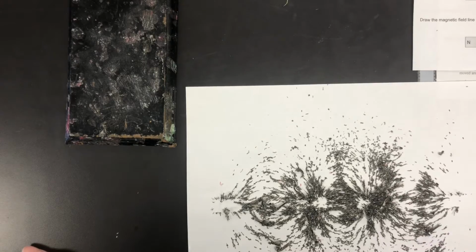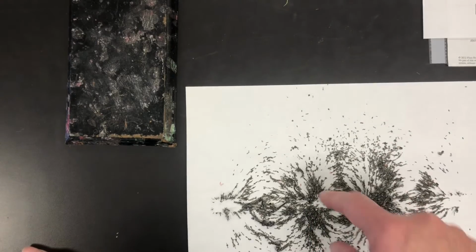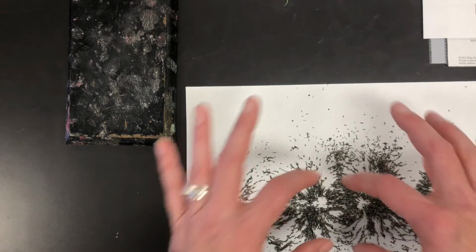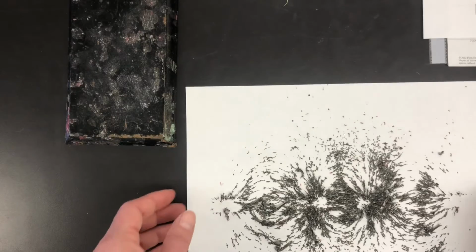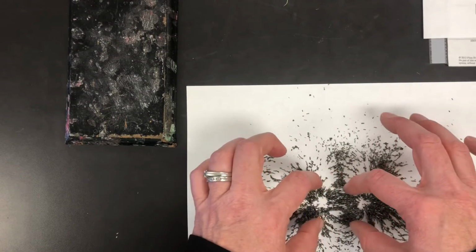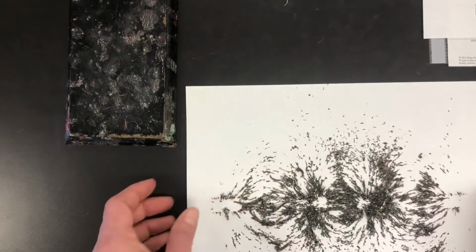Okay, so now you can kind of see when we have the North and South Pole together, what those magnetic field lines look like, right? They're kind of connecting each other, and they go out and around, okay? So it connects the North to the South Pole and the North to the South Pole.